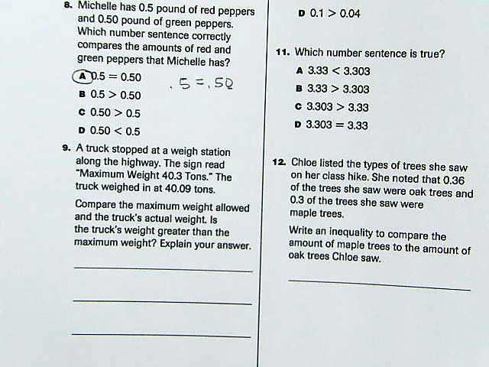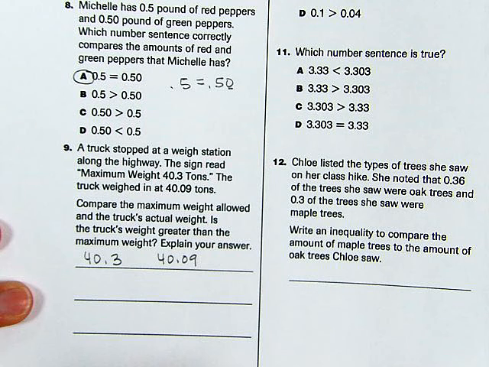40 and 3/10 tons is my max. The truck came in at 40 and 9/100. So I first need to compare. So I have 40 and 40. I have 3 in the tenths, 0 in the tenths over here. So 40 and 3/10 is greater. So the max is still more than what that truck weighed. So is the truck's weight greater than the maximum weight? Well, no.